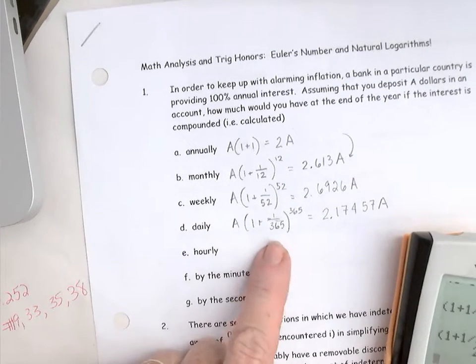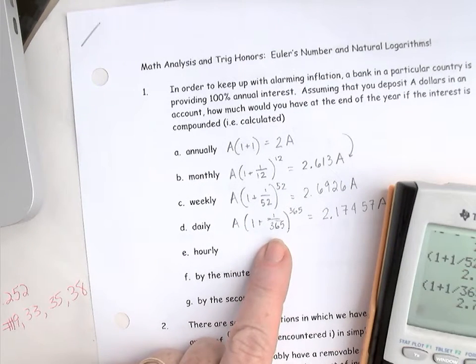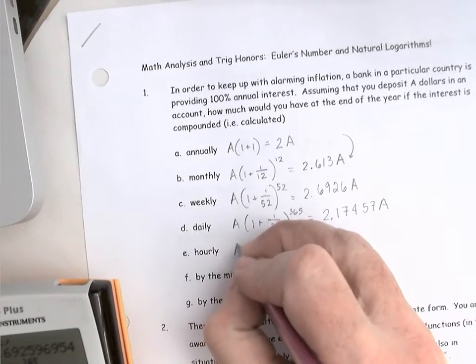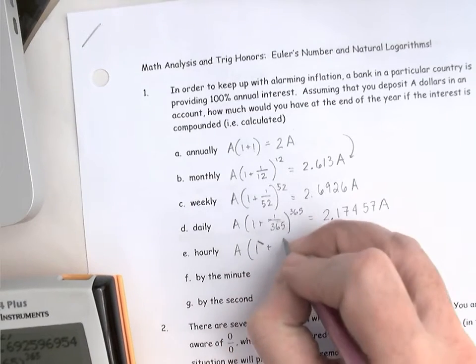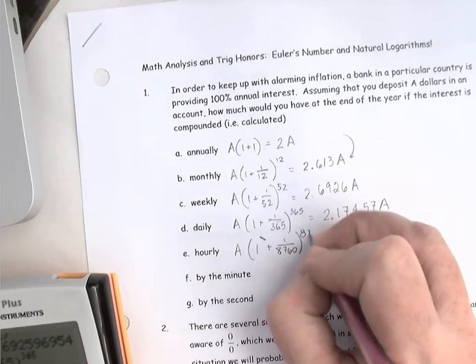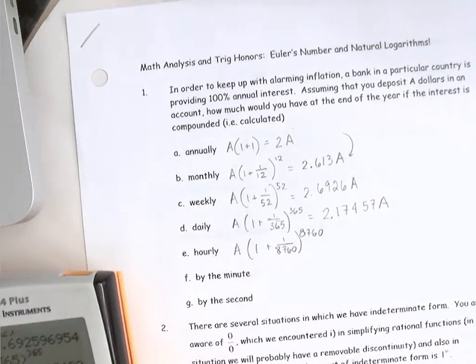Hourly, well, for each day there are 24 hours, so 365 times 24 is 8760. So this is A times 1 plus 1 over 8760, and we will calculate this for each of those hours.